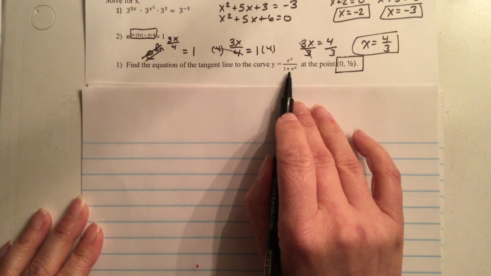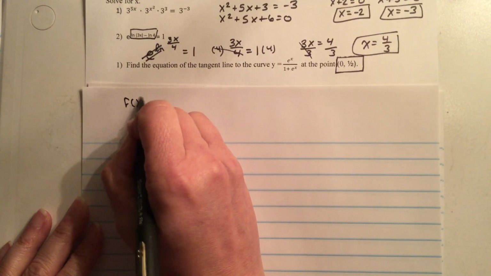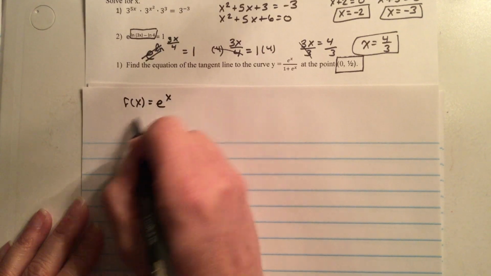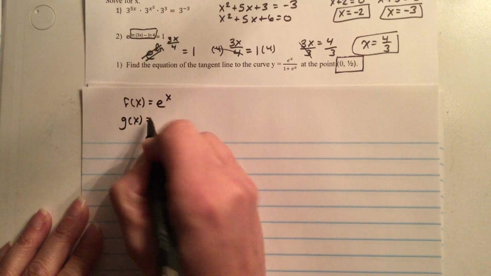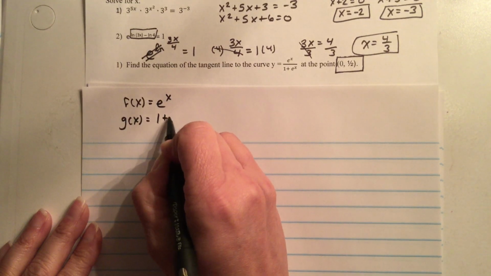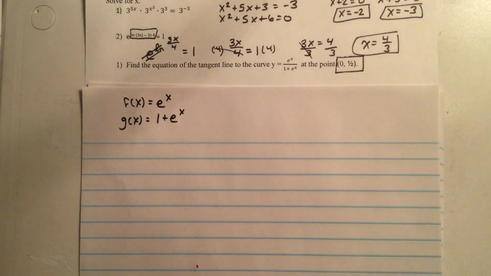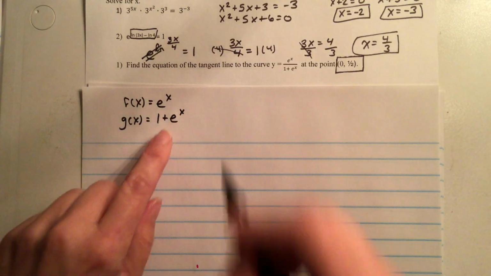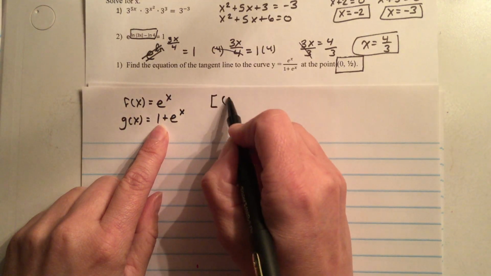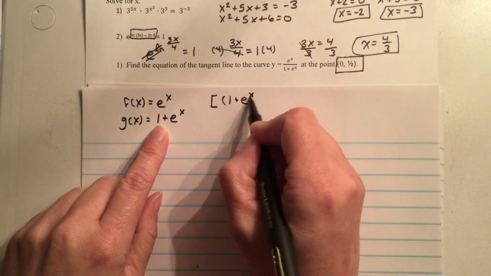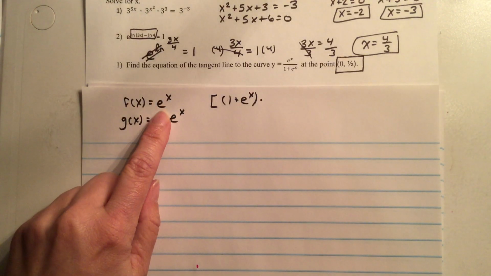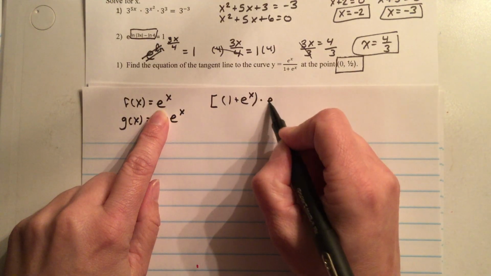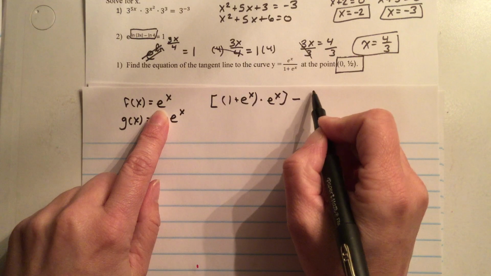So this is going to be the quotient rule. f of x is whatever's on the top, so it's e to the power of x. g of x is whatever's on the bottom, so it's 1 plus e to the power of x. Quotient rule. You keep g of x the same. You multiply by the derivative of f of x. The derivative of e to the x is e to the x.